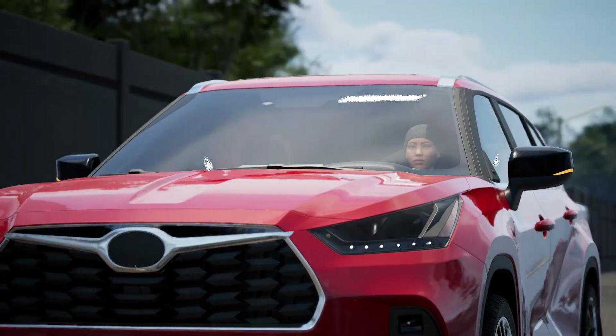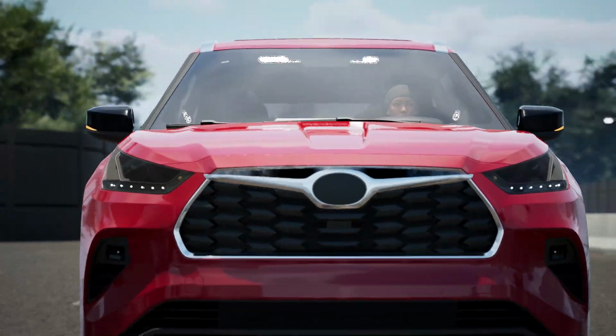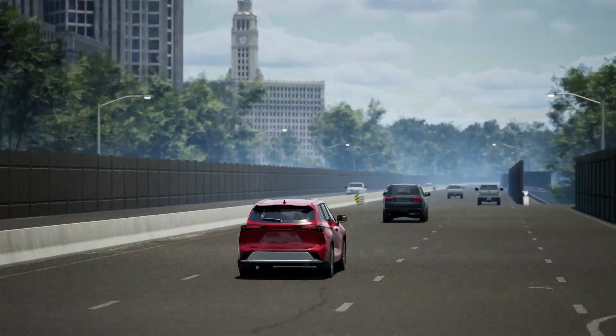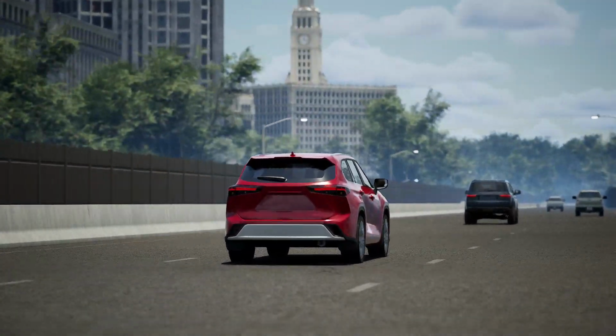This technology is meant to assist, not to control your drive. As the driver, you have full responsibility for your vehicle at all times.